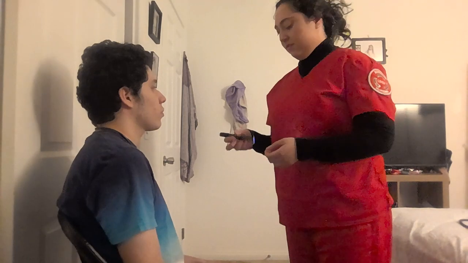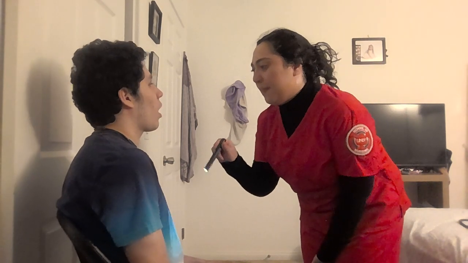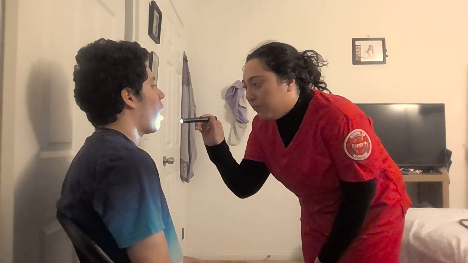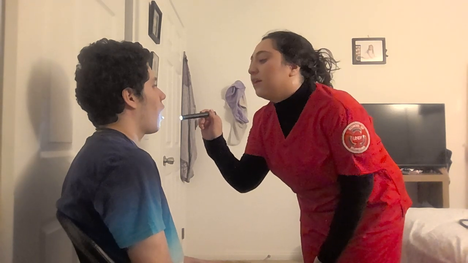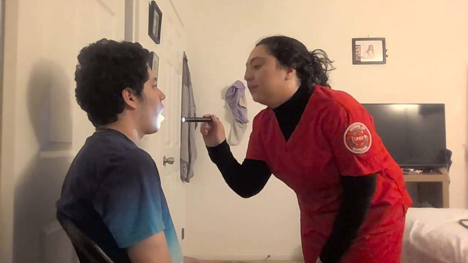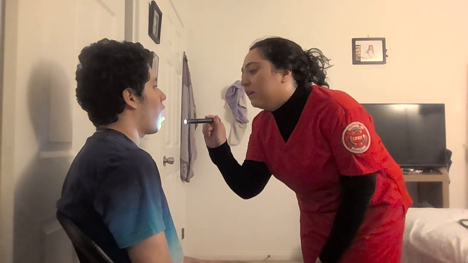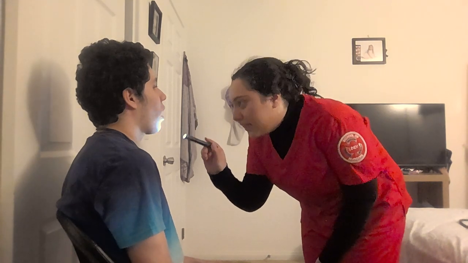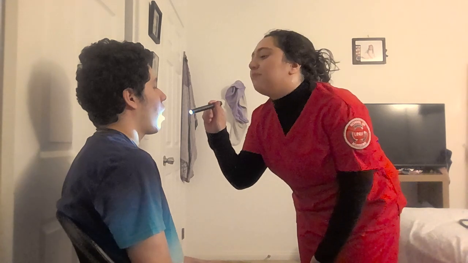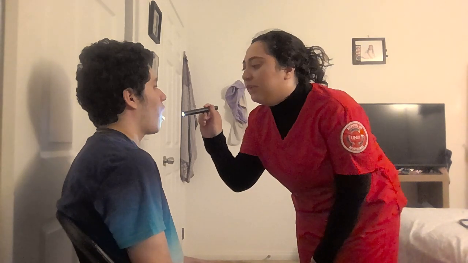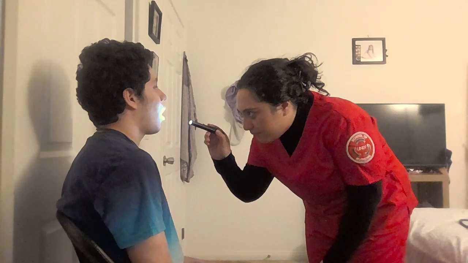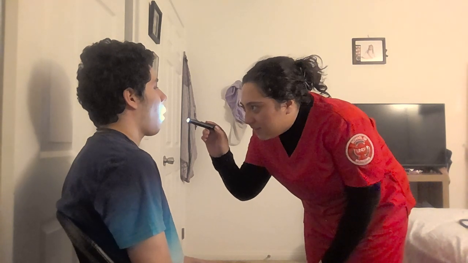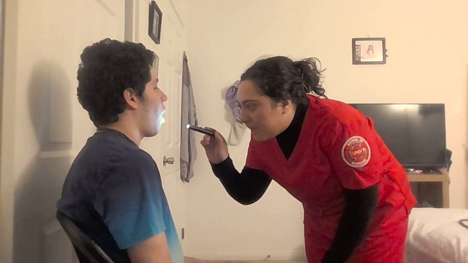Okay, so now I'm gonna look at your GI. So just open your mouth for me. Okay, teeth are white and straight. Buccal mucosa is pink and moist. Gums are pink and moist, no bleeding. Tongue is pink and moist. Hard palate is white and moist. Soft palate is pink and moist. Put your tongue down. Tonsils are present, +2 bilaterally. No halitosis is present. Now I'm gonna do your abdomen.